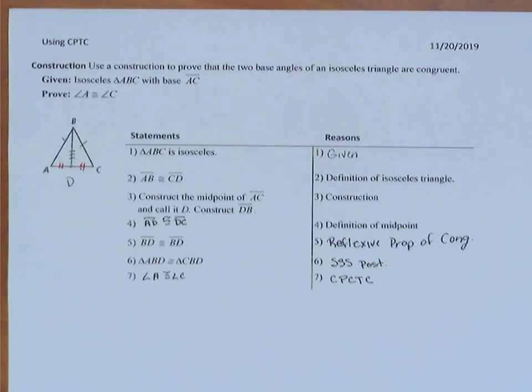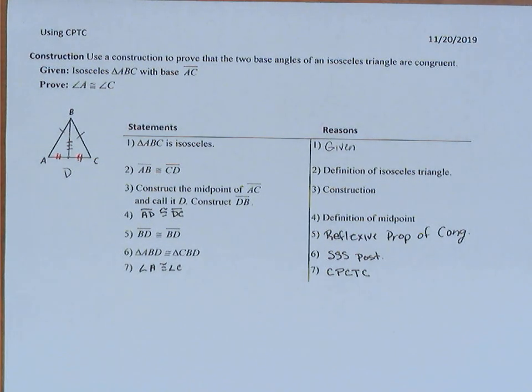So that's how you would use a construction to complete a proof. If you have any questions, let me know.